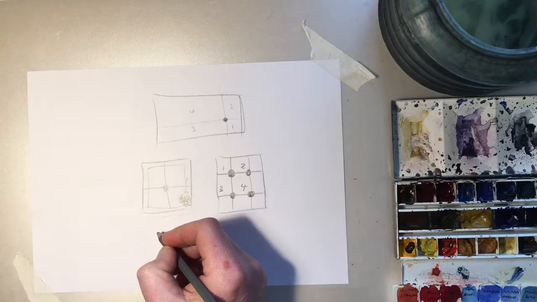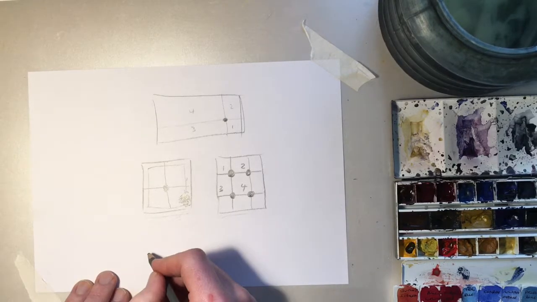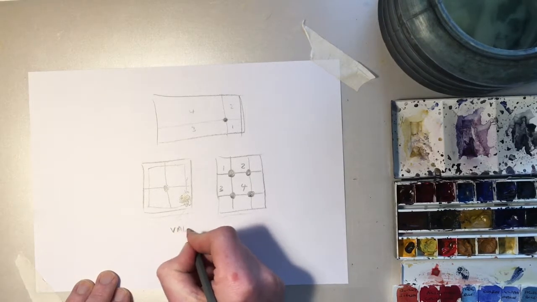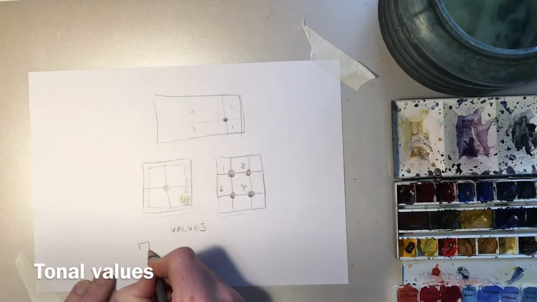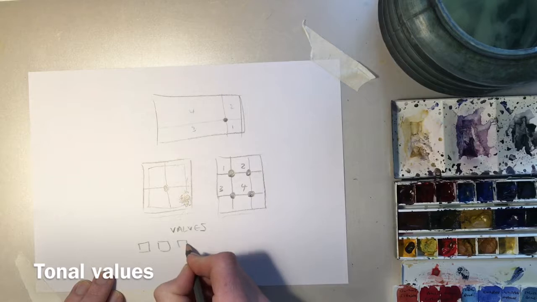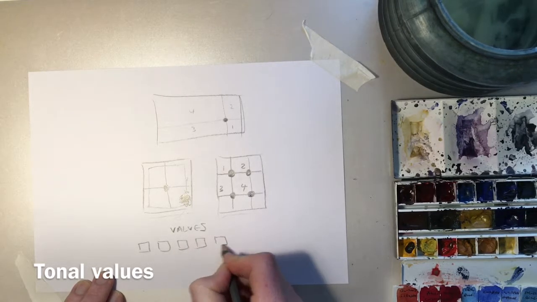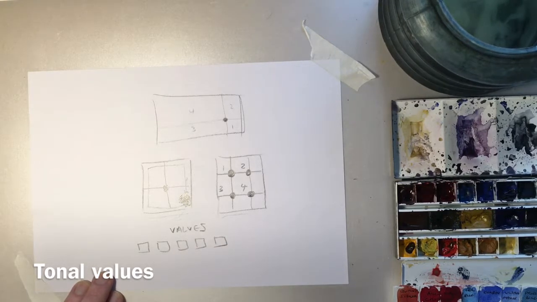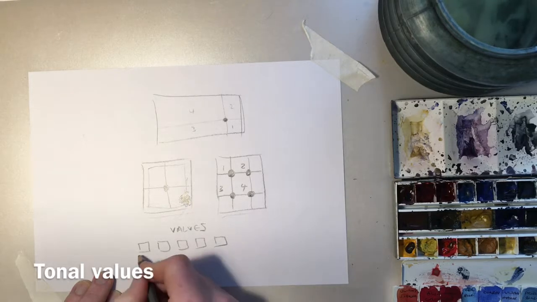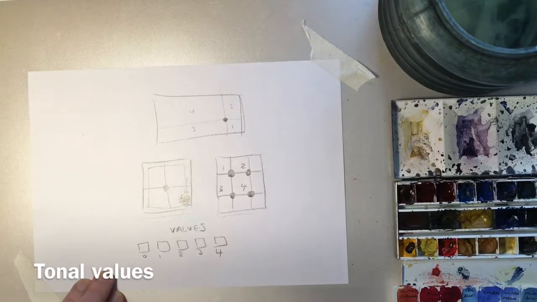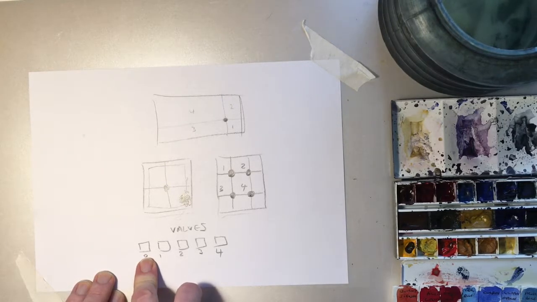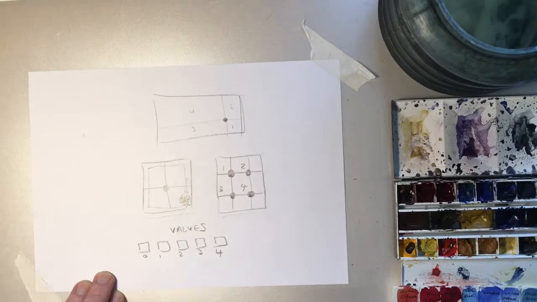This brings us on to our next design element, and that's values. Within values, the way I like to think of it, it's just 5 values. There are more, of course, but if we call this 0, 1, 2, 3, and 4, it's quite a simple way to understand this. Value 0 is just the white of the paper.